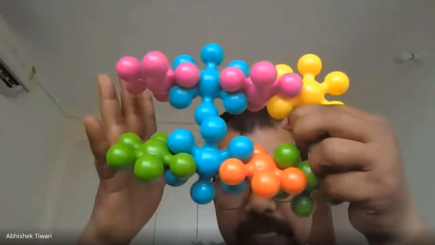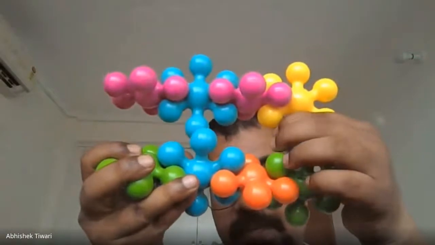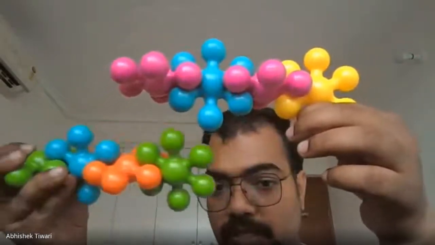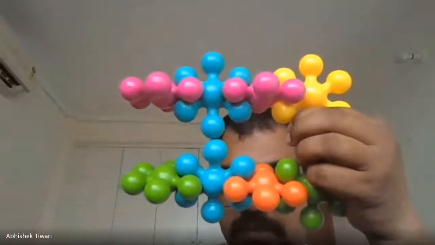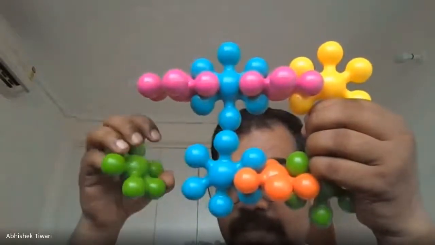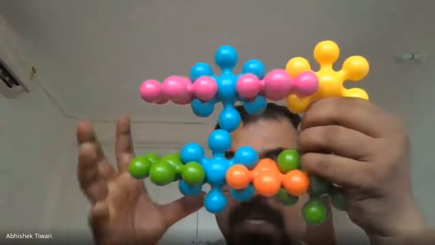So when I apply load on the system, when I apply force on the system, what can happen is that these two chains can move along each other because the force between them is very weak.